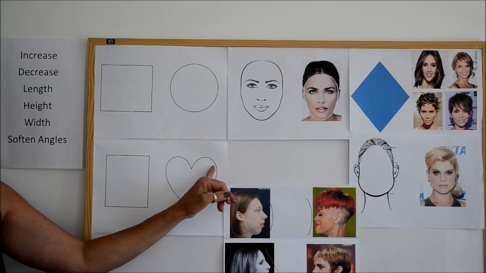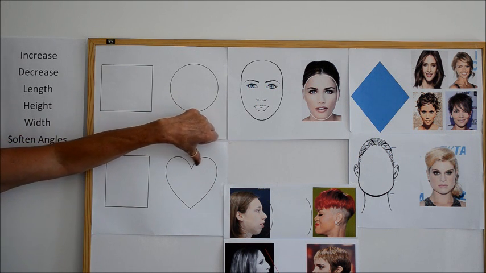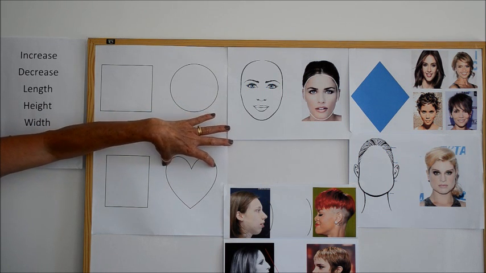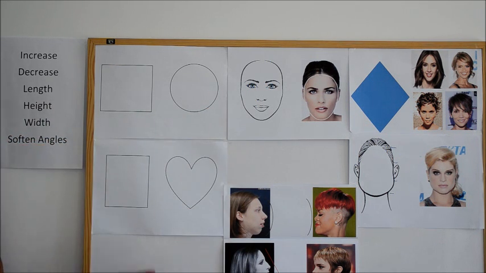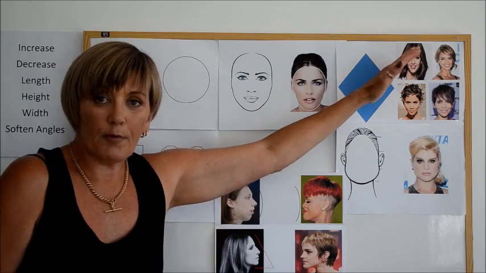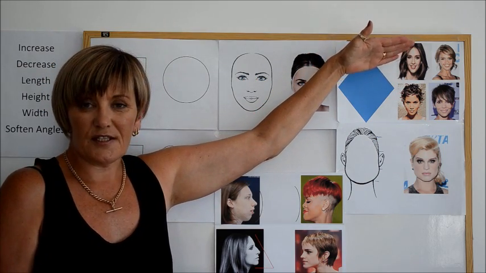We also use things like our fringes to soften our front hairlines and soften our angles. We would really just need to soften across this area here where we have the widow's peak. We wouldn't want to add any width to our forehead or our temple area, and we would certainly just want to soften around our jawline, nothing too sharp or angular on our jawline.